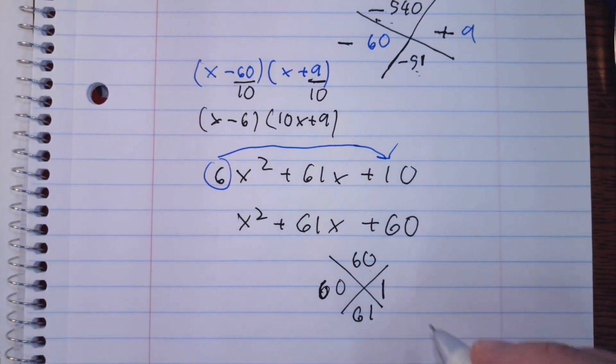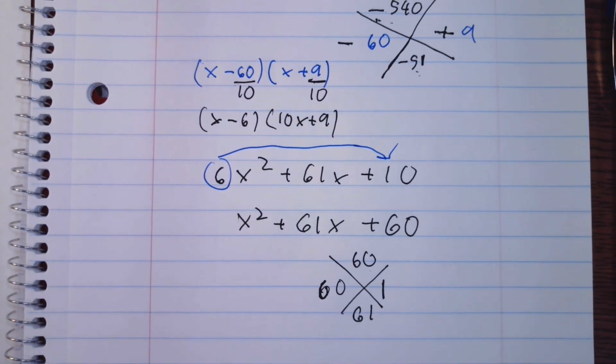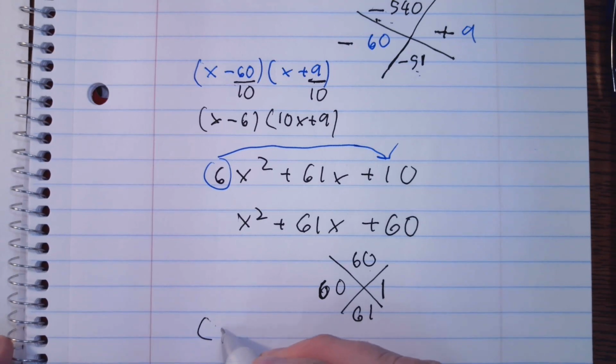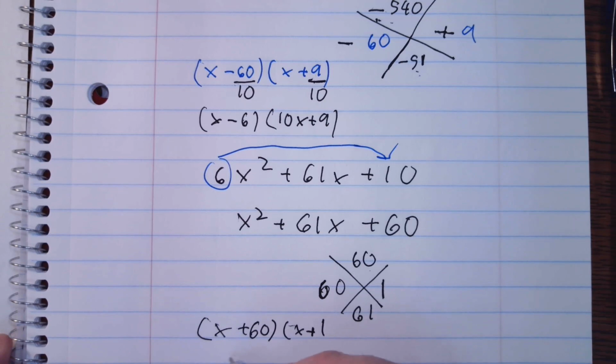So I'm going to give you this one so you can finish it out. And this is one on your worksheet if you can figure out which one it is. Okay, this is going to end up being x plus 60, x plus 1, divide by 6, divide by 6. So this one's still x plus 6, still not different.